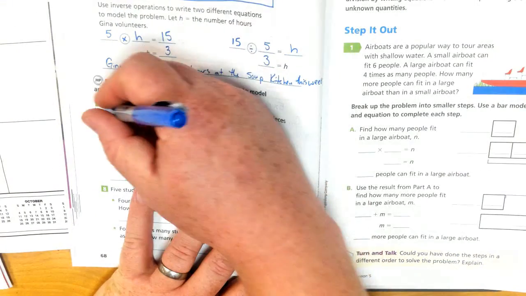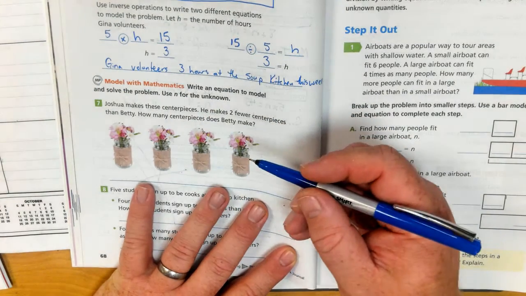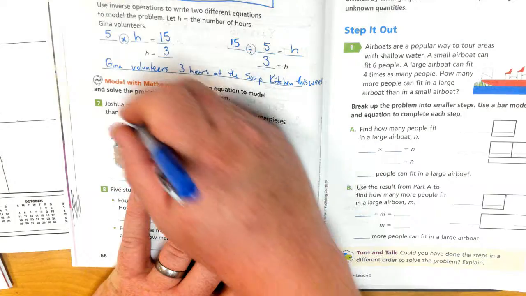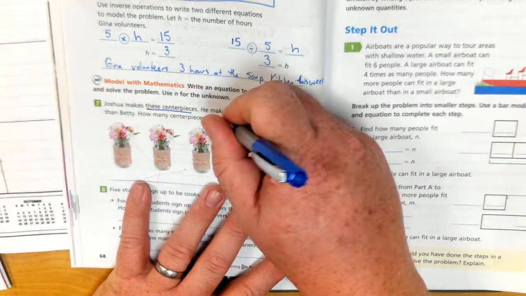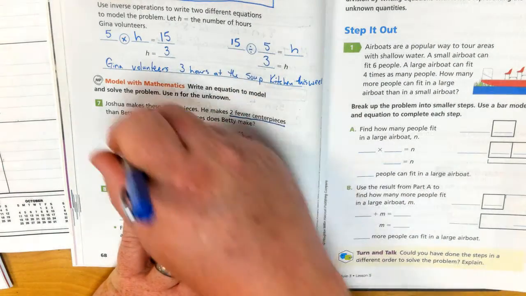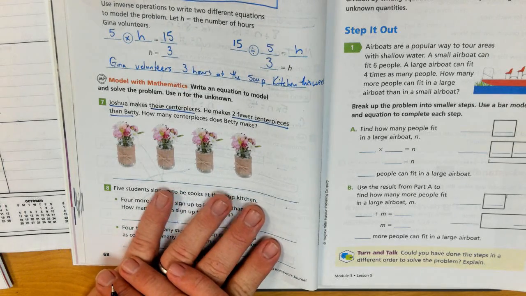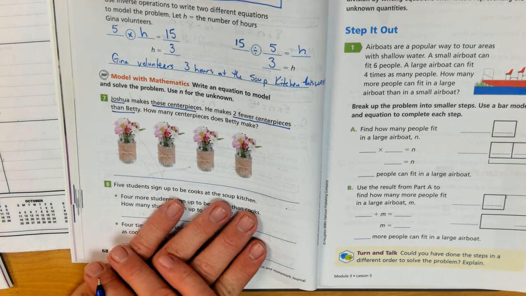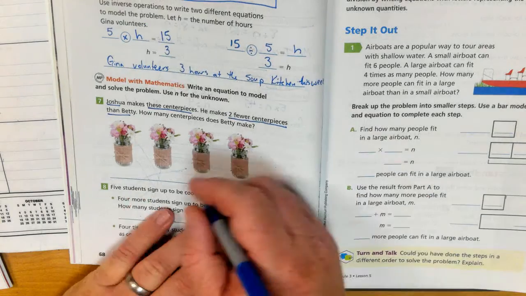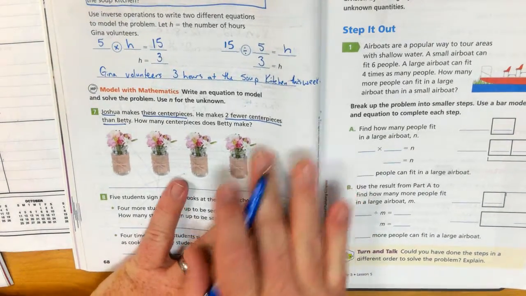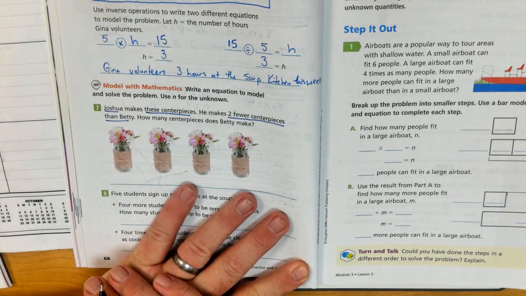Okay? Joshua makes these centerpieces. So he makes 2 fewer. He makes 2 fewer centerpieces than Betty. Okay? How many centerpieces does Betty make? Well, okay, so this is going to be an additive comparison, right? He says he makes 2 fewer centerpieces than Betty.